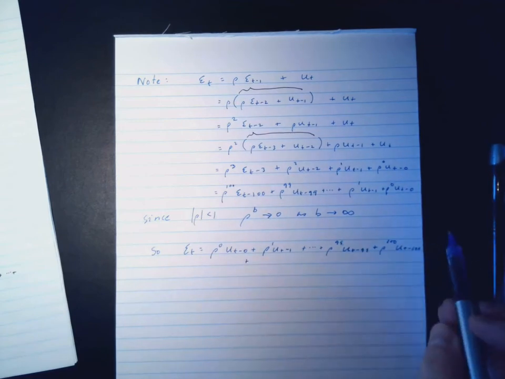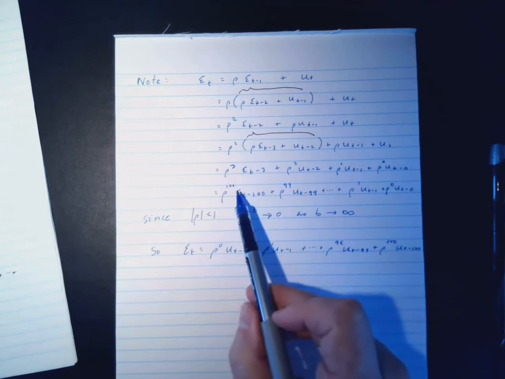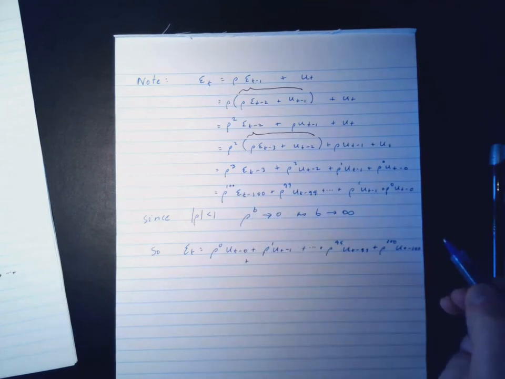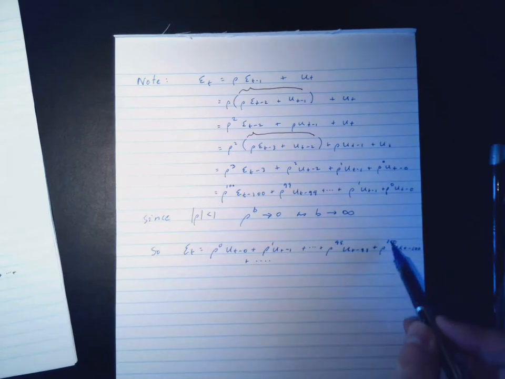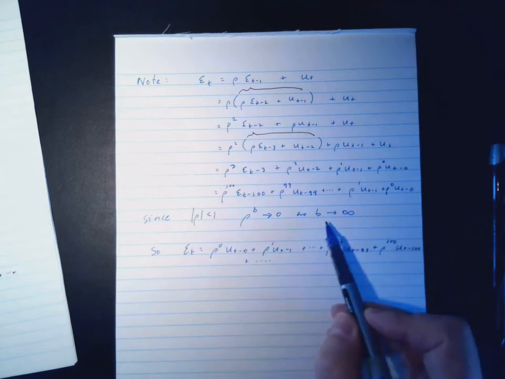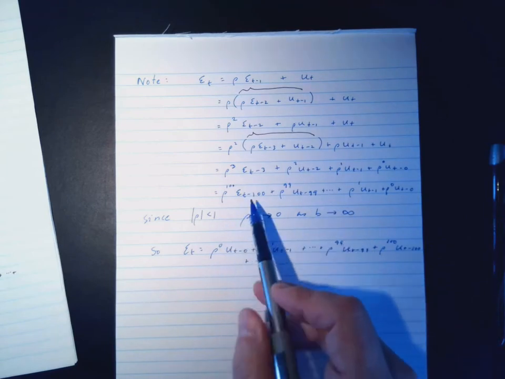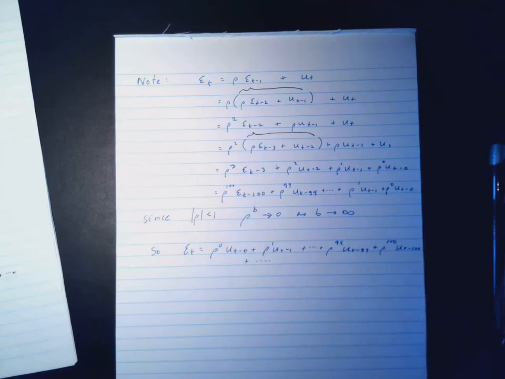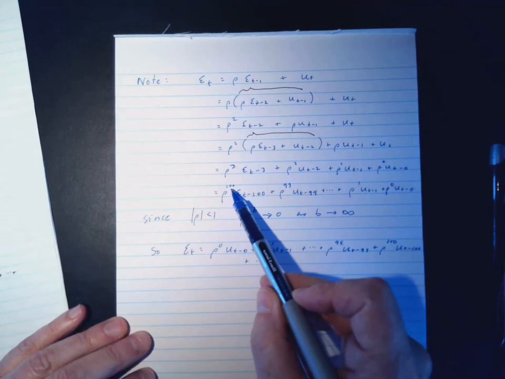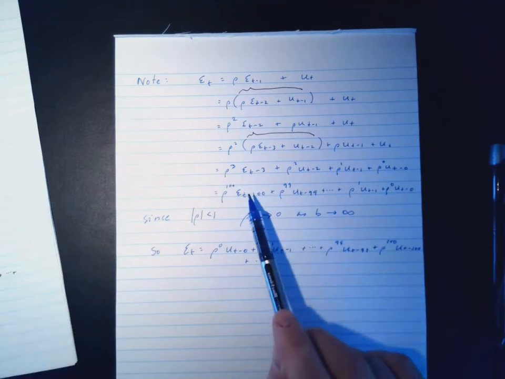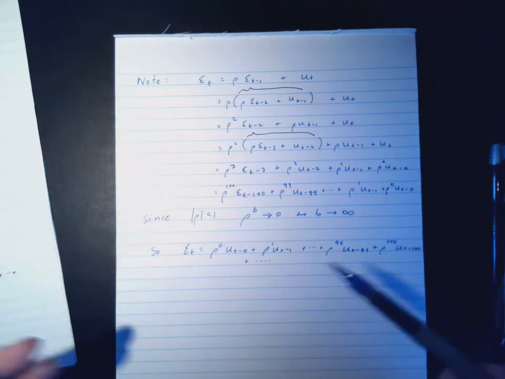Instead of writing rho 101 epsilon t minus 101, I'm just going to suppose that I keep going with the rho and the u terms. And at a certain point, eventually, I don't need to bother writing that term because it's gone to 0. We've got rho to the power of 100 times something, but it's going to go to 0.